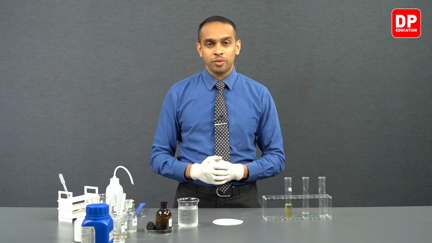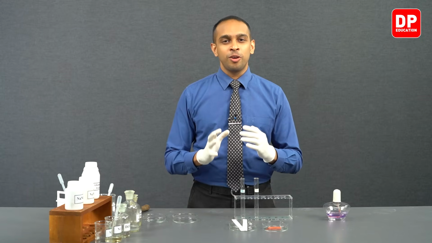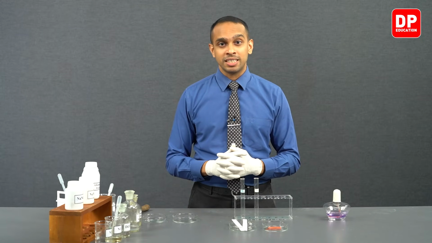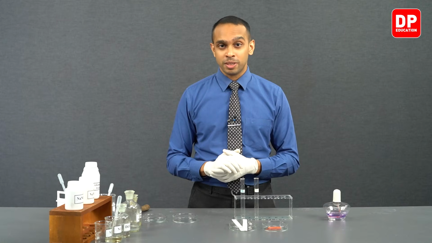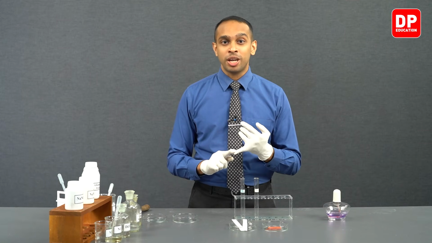Now let's move on to the next test. Students, we are going to observe an identification test that can be conducted to identify the presence of both nitrate ions and nitrite ions. So this test can be used to identify both nitrate and nitrite ions. That means you can't use this test to distinguish between two solutions of nitrite and nitrate ions, because this particular test answers to both nitrate ions and nitrite ions.